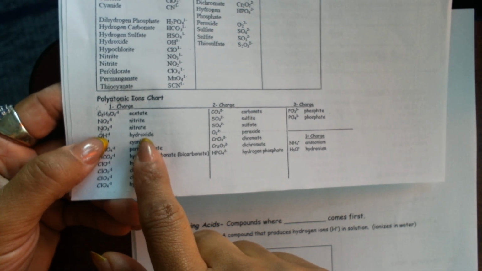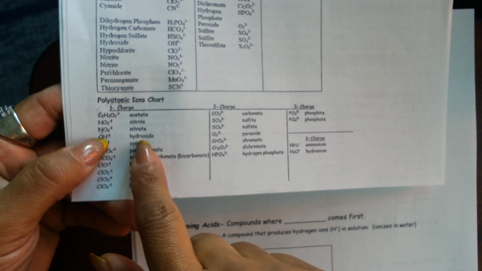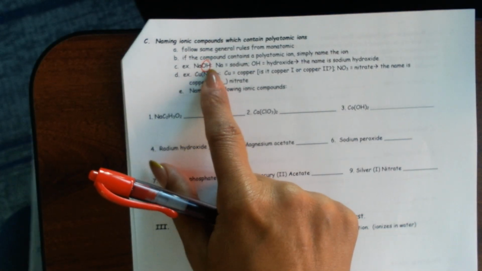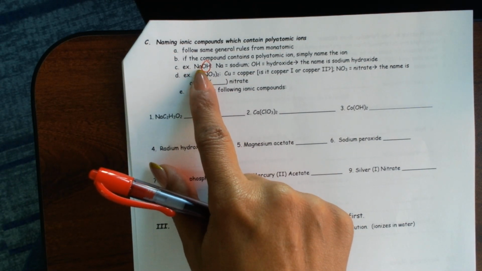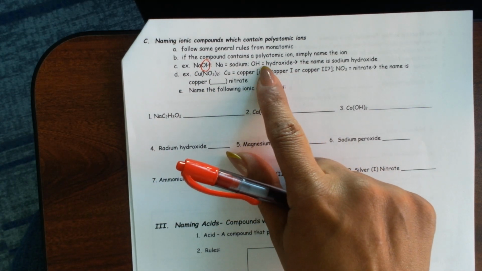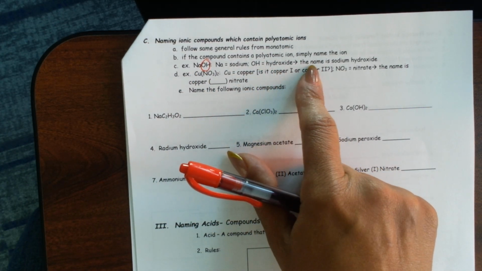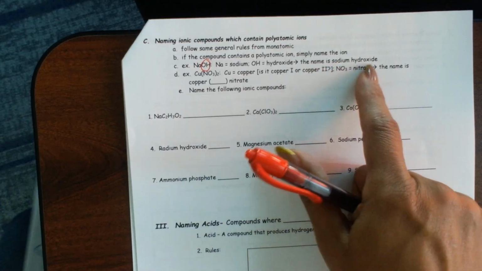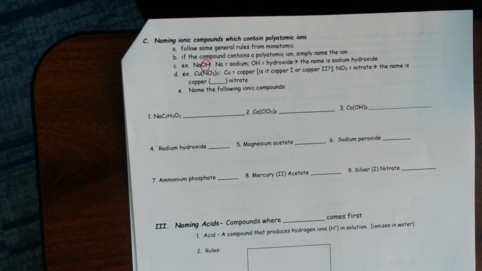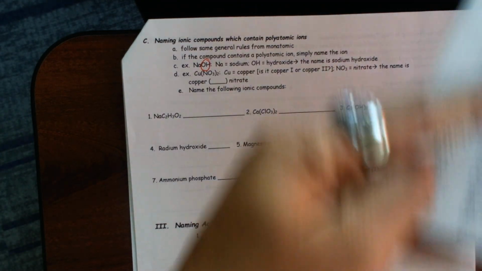OH, it's a -1 charge, hydroxide. That was the negative charge, and the sodium is a positive charge. It says here, for an example, the OH is called hydroxide. Just name it sodium hydroxide. Done. Name the polyatomic as is.